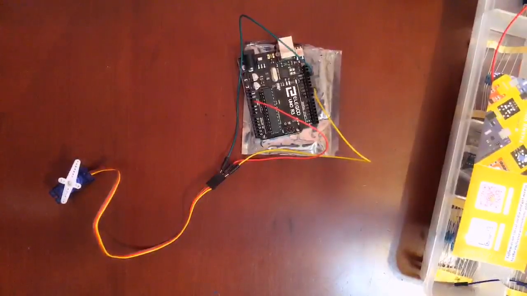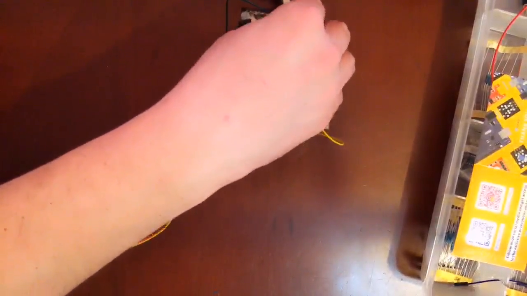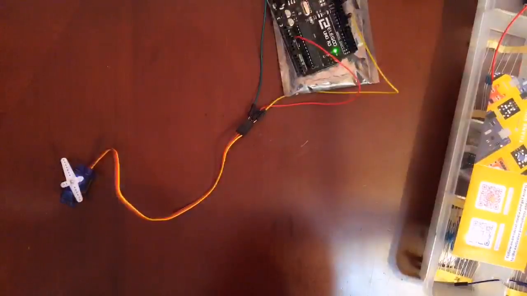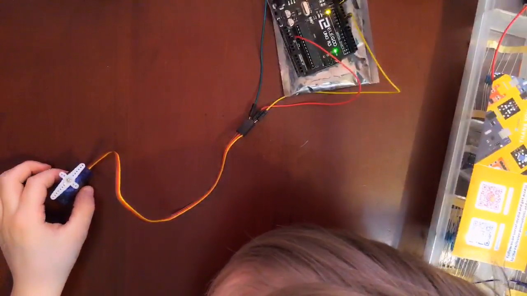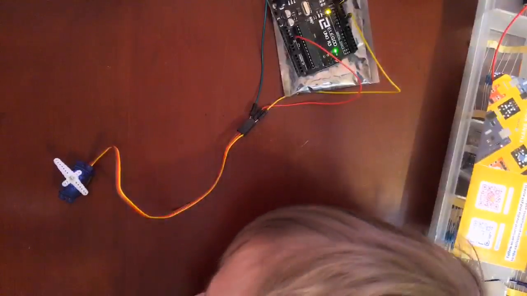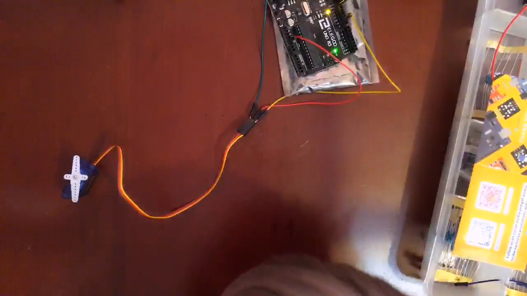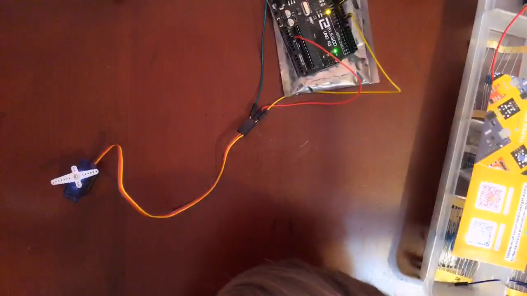Got the little arm connected. Now let's give it power and watch this bad boy spin away. Oh my. It's gonna go 180 degrees, stop, and go back the other way 180 degrees. Stop, go back, stop, go back.